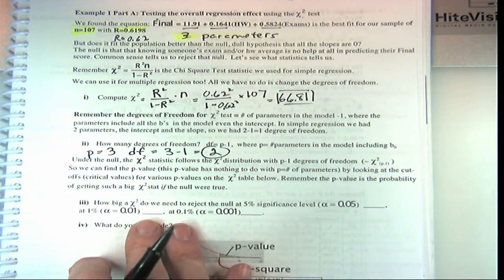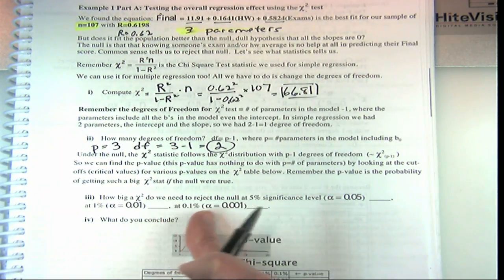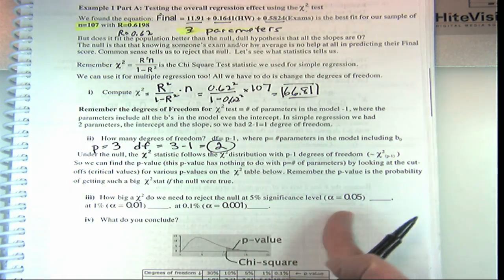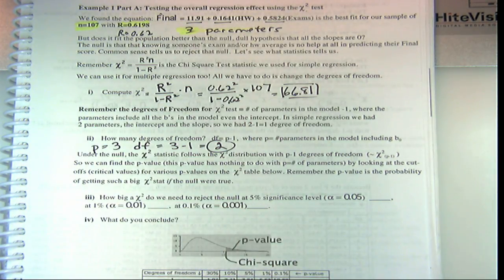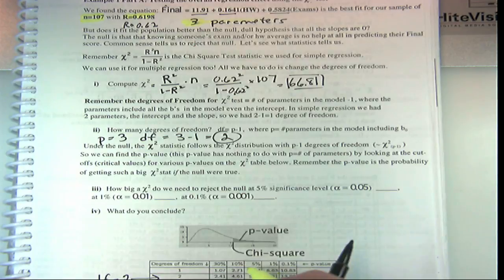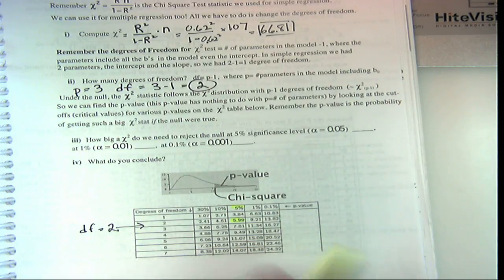So how big a chi-square do we need to reject the null at 5%? Well, 5% is right here. So we need 5.99.